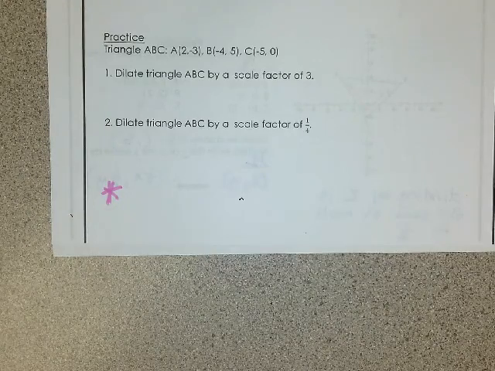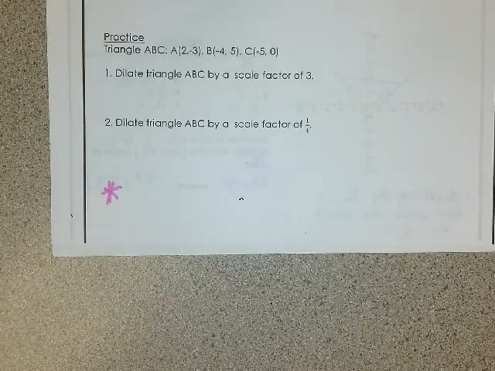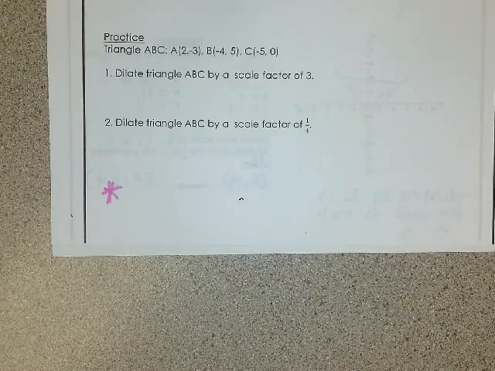So do that at the bottom, and I want you to write R prime, A prime.